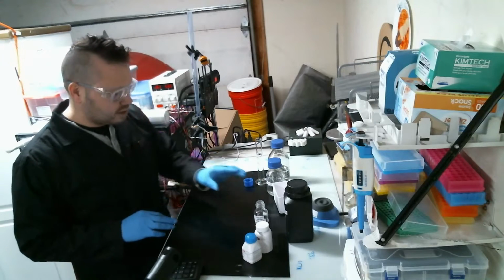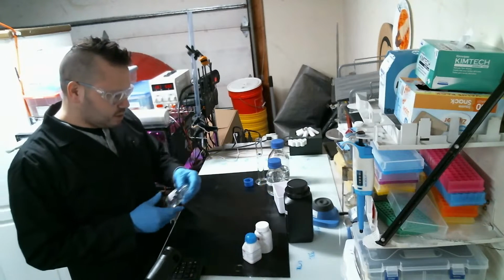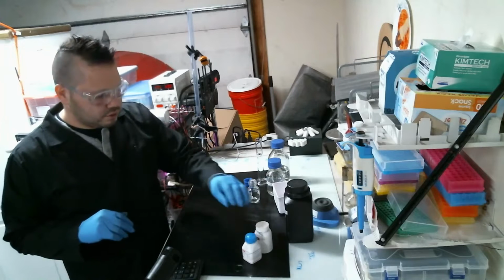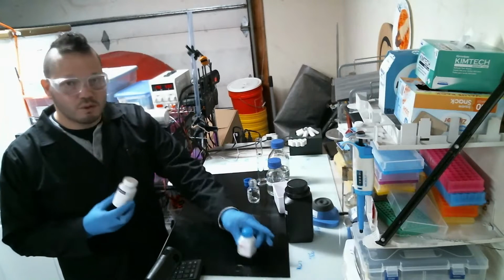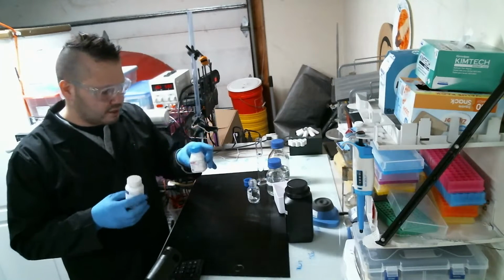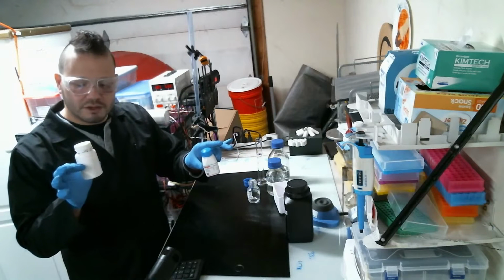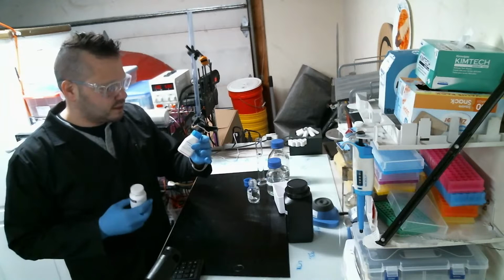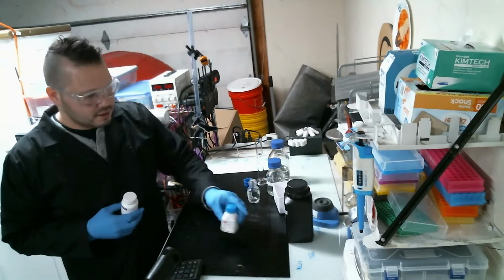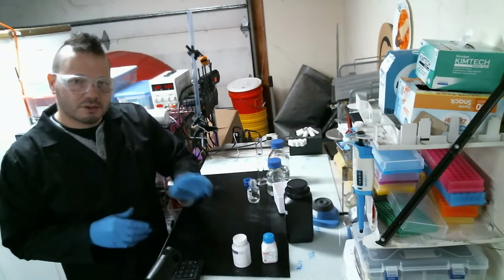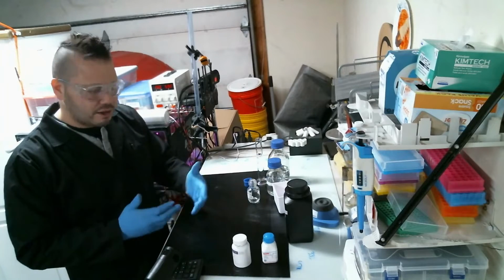And here's what I'd like to talk about. For the experiments I'll be doing, I'll be adding two hormones separately, not together. One group's going to have this hormone, one's going to have the other hormone. This is indole acetic acid, and this is naphthalene acetic acid. I will be adding those to the algae and then seeing how they respond.